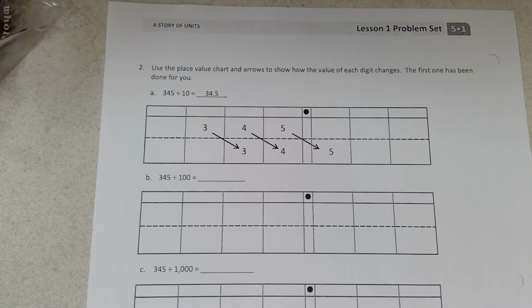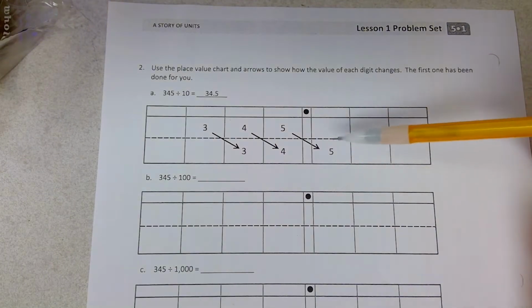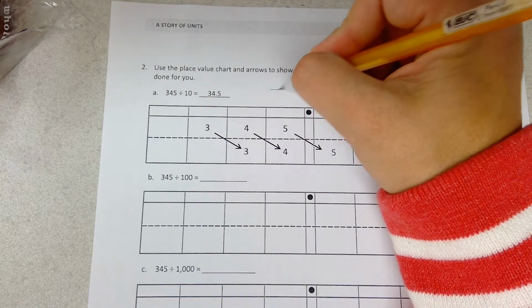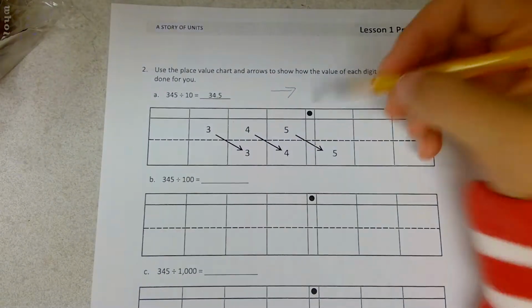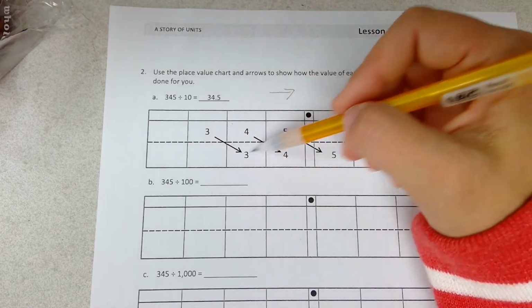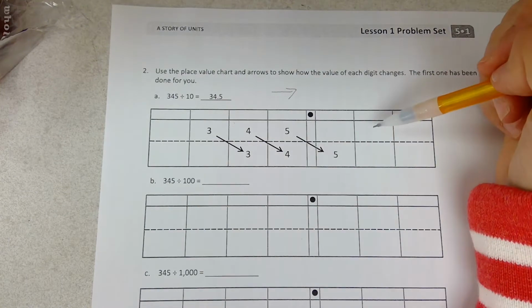All right, guys, so now what we're going to be doing is we're actually going to be working a little bit backwards. When we divide, you all know that dividing something makes your number smaller. So we are going to divide them, and we are going to use our place value chart. It's basically the same rule as multiplying, except when I divide, I'm going to be getting smaller. So my decimal is going to be moving, my numbers are going to move to the right, and you're going to see that decimal move and the numbers move, okay?